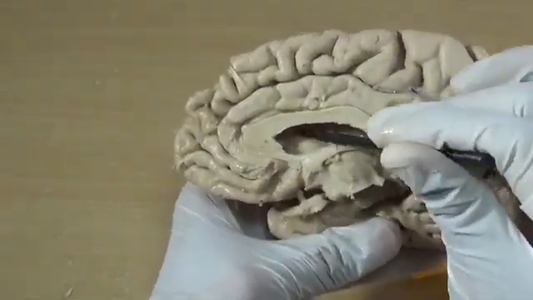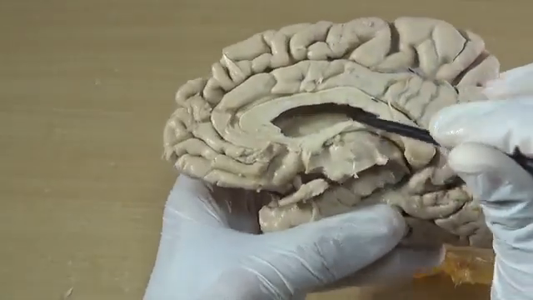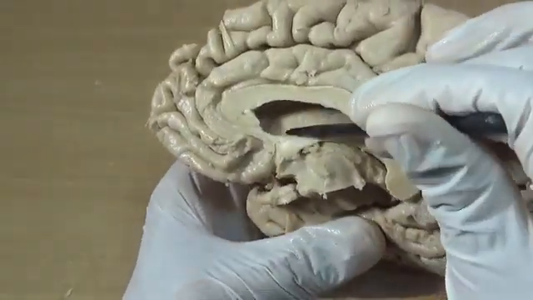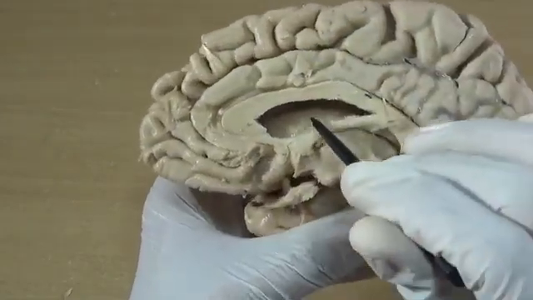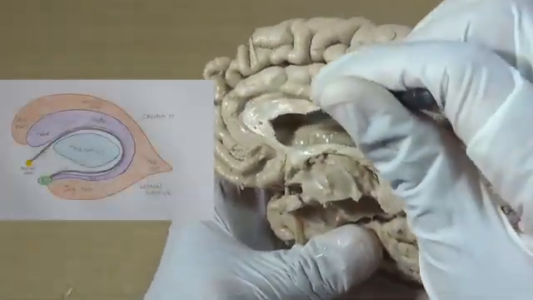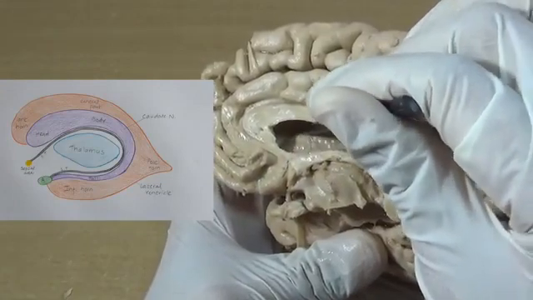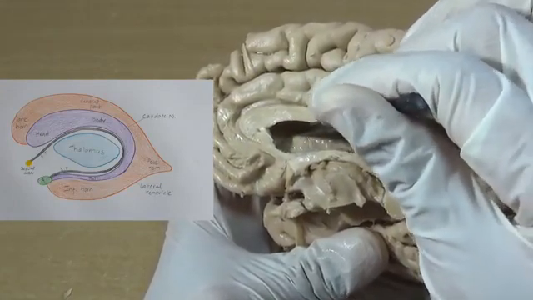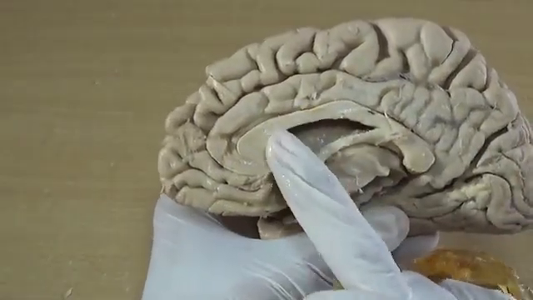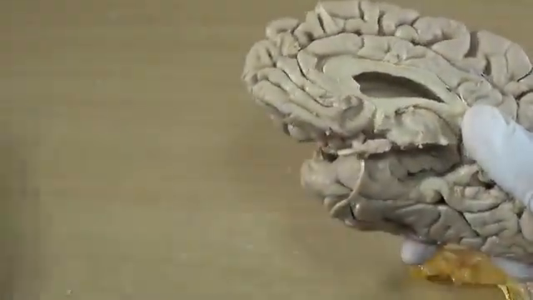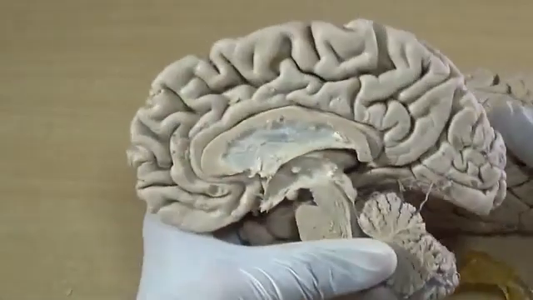Lateral wall, you can clearly make out, this is the bulge you can see deep inside, and the anteriormost bulge will be the head of caudate. This is the body of caudate. So the lateral wall of the anterior horn is contributed by the head of the caudate, and the medial wall, obviously this gap is filled by the septum pellucidum.